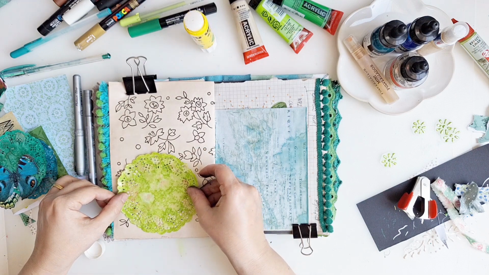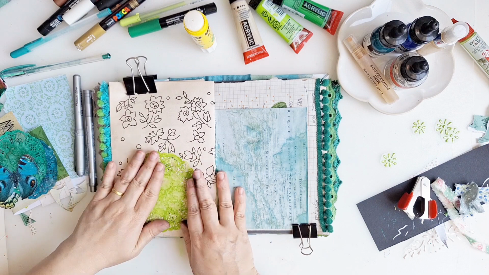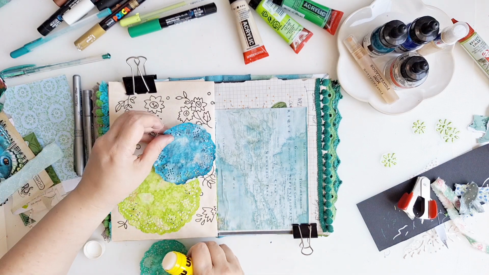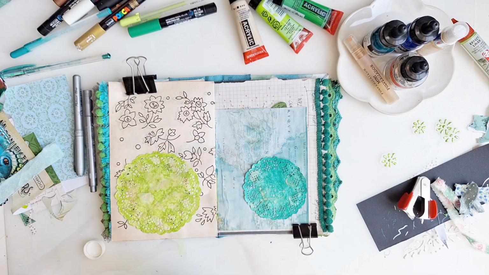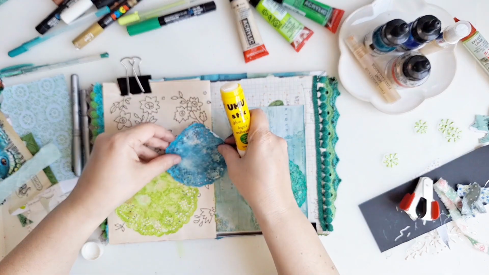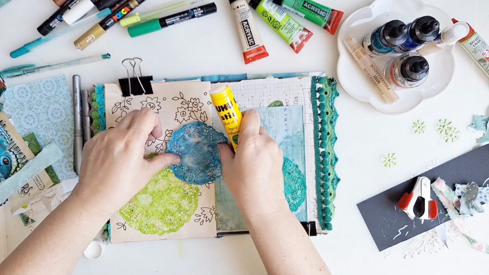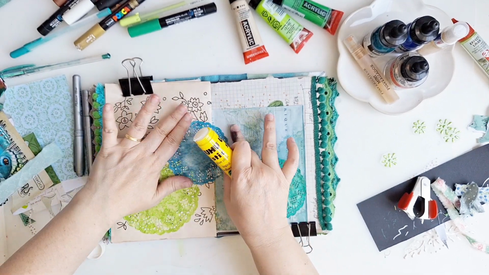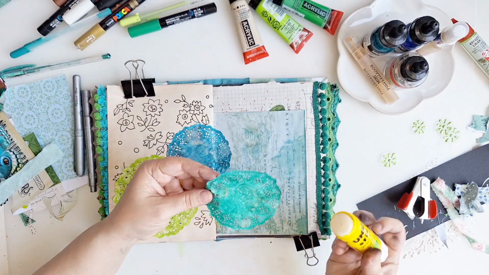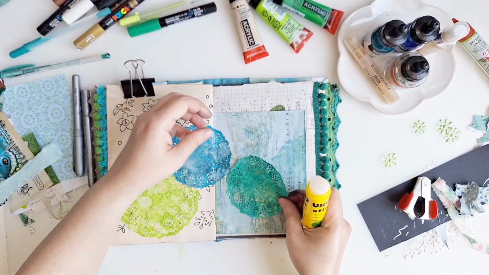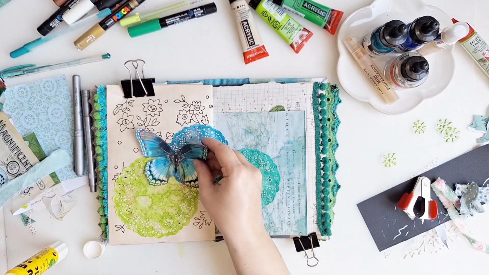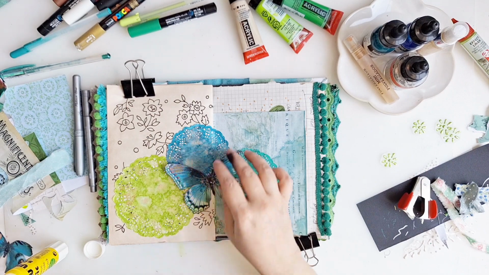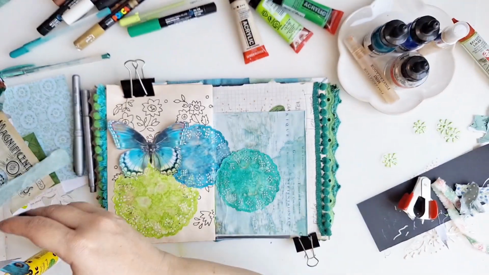So I started gluing down these colored doilies, and by the way, if you are interested to see how I paint these doilies, how I create these effects in these doilies, let me know in the comments, and I can make a new video showing you how I color these doilies.